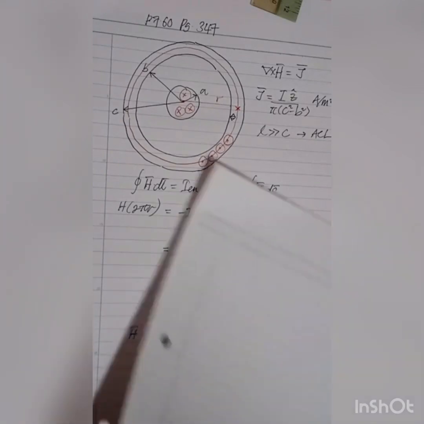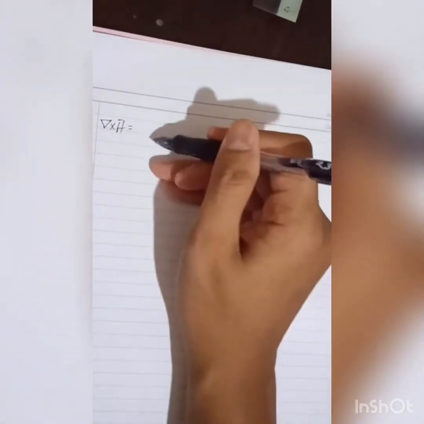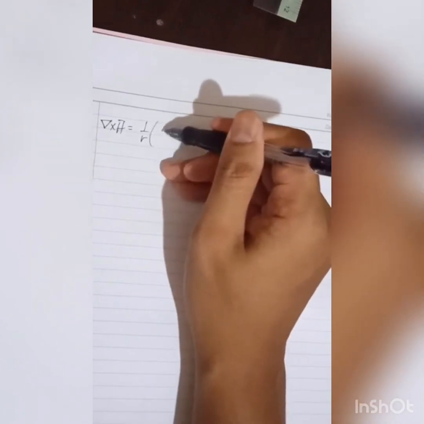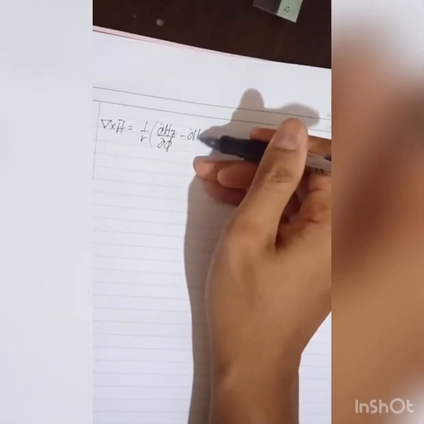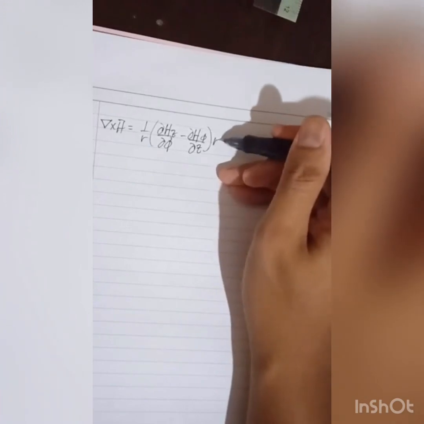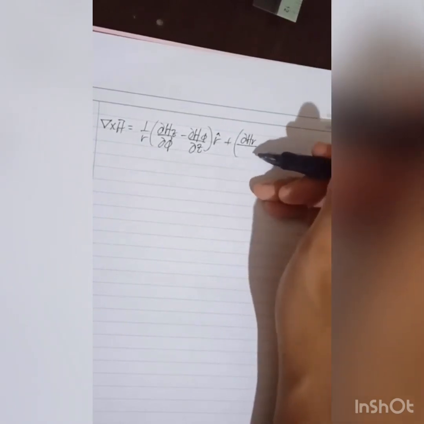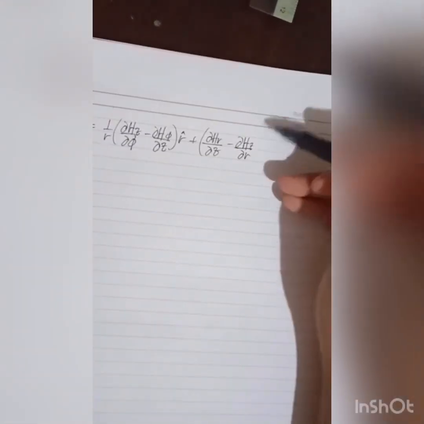From the textbook we can see that the curl of H for the cylindrical case is given as 1 over r, dHz over d phi minus dH phi over dz, in the r direction, plus here we have dHr component over dz minus dHz component over dr, and the whole term belongs to the phi direction.